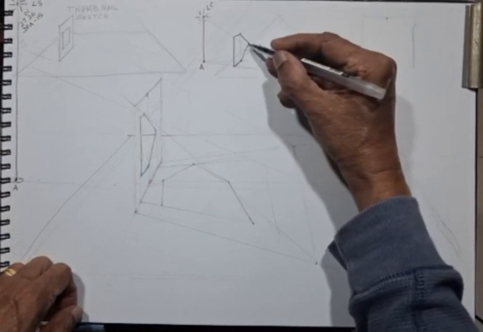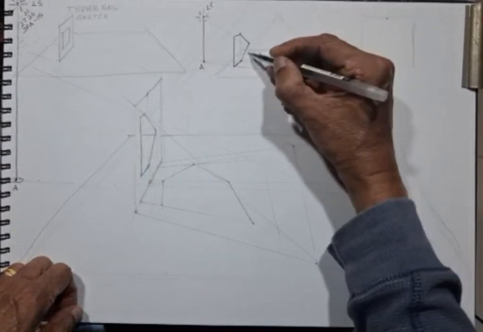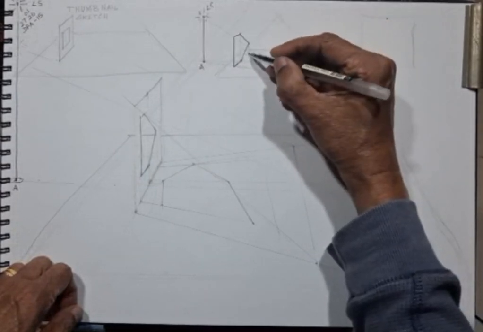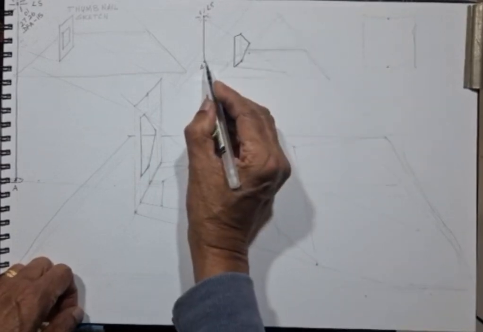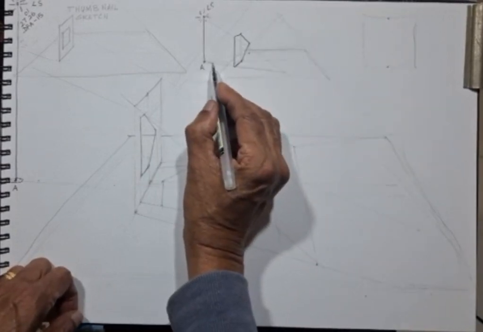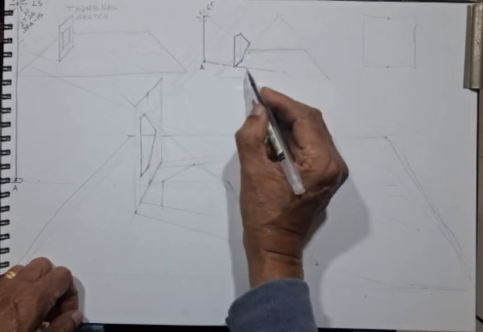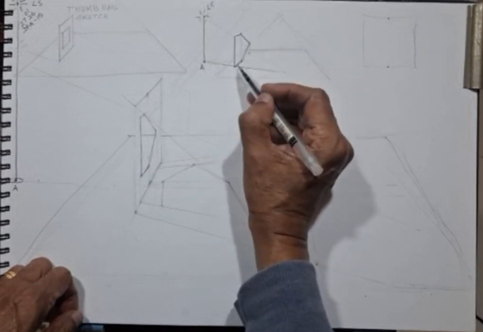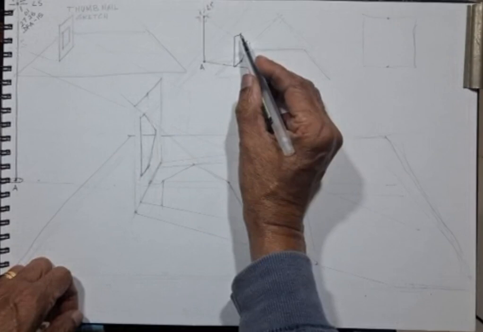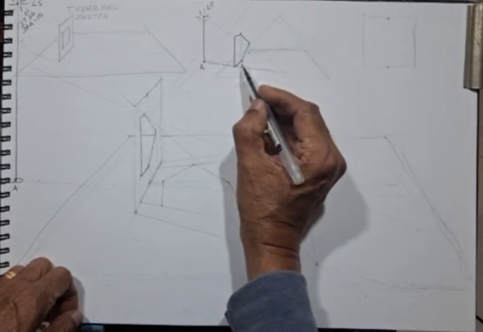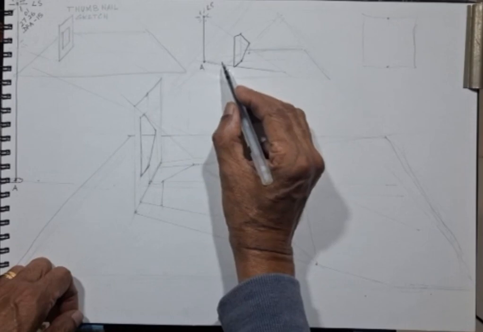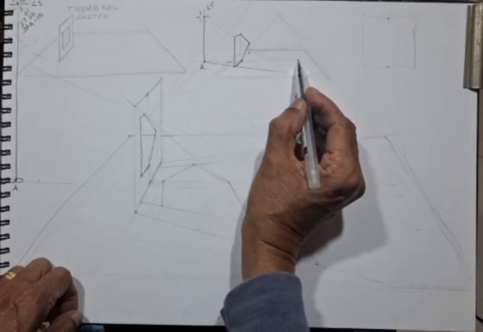Okay, that comes there. We have dropped a perpendicular line. From here, we draw that line to get the shadow of this. Okay? This has to be done, so that point has to be done. So we drop a 90 degrees and then we draw a line like that.